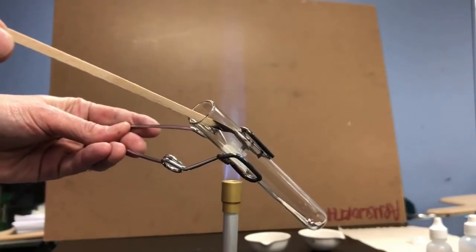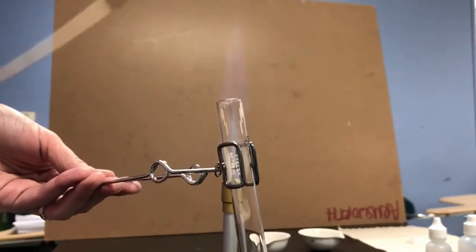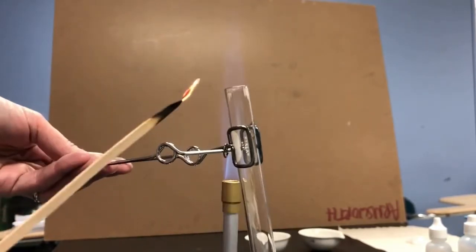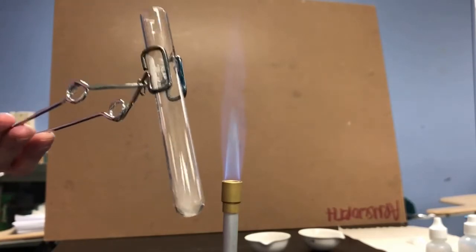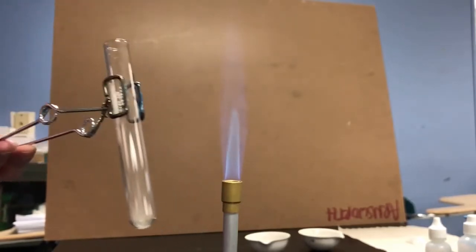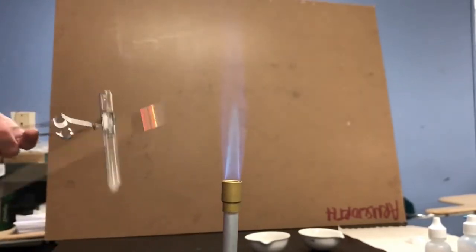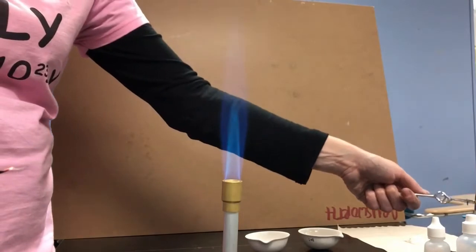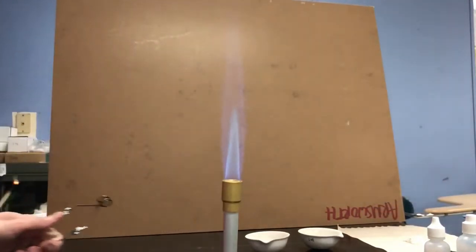And I don't have to go very far inside the test tube to extinguish the flame. So whatever gas is inside this test tube extinguishes a lit splint. Again, from your pre-lab, you should have a sense of what gas would cause a lit splint to extinguish.